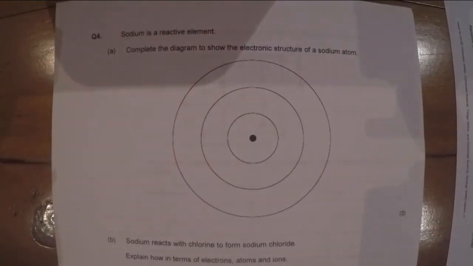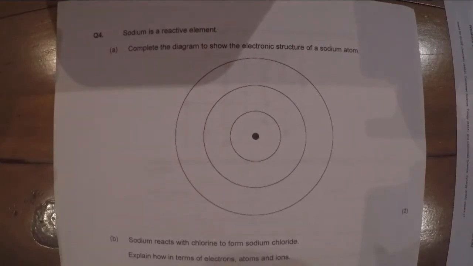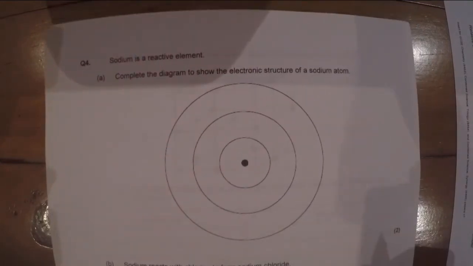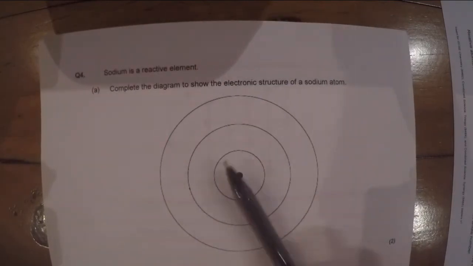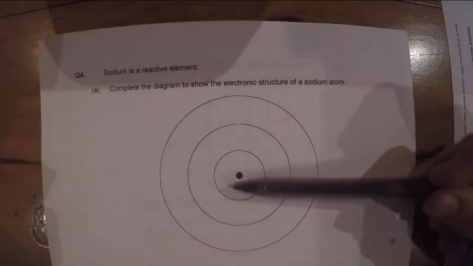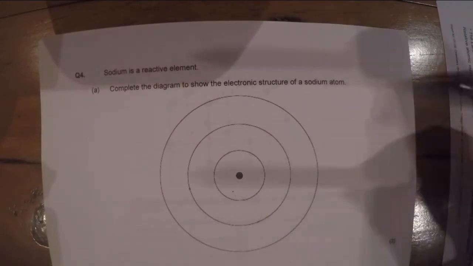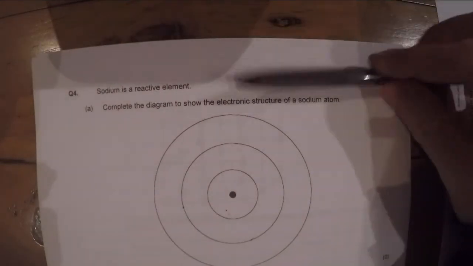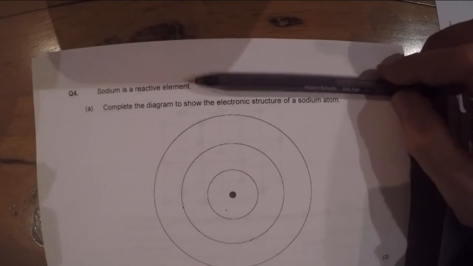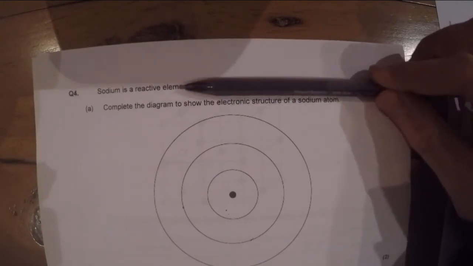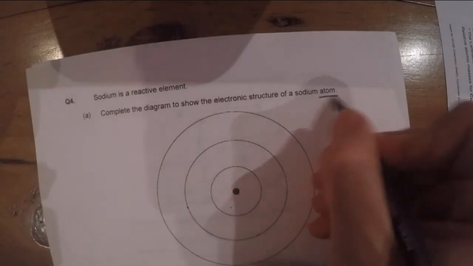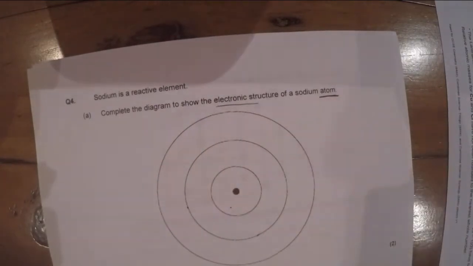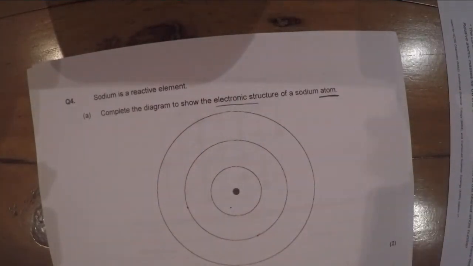We're nearly there, just 2 pages to go, and this was really juicy. There was lots of good marks available in this question. We're back to those atoms, aren't we? Crucial, and they get you so many marks. Got to know them inside out. It says here, sodium is a reactive element. Complete the diagram to show the electronic structure of a sodium atom.